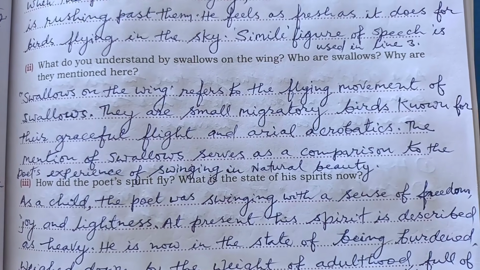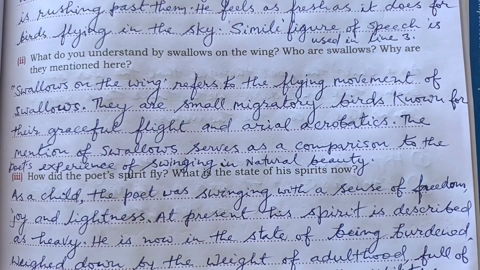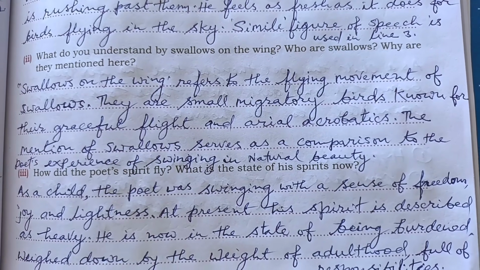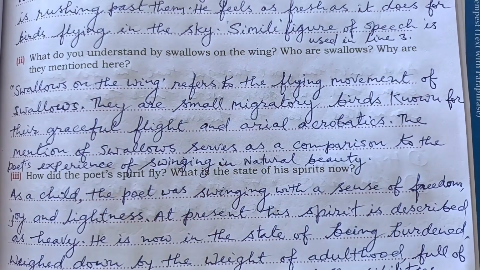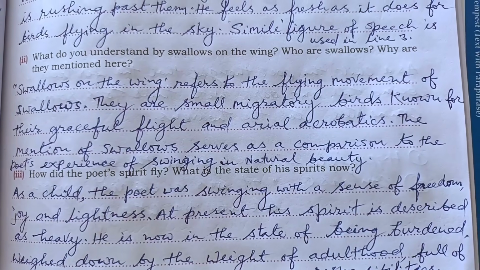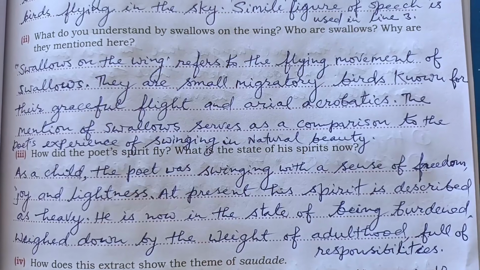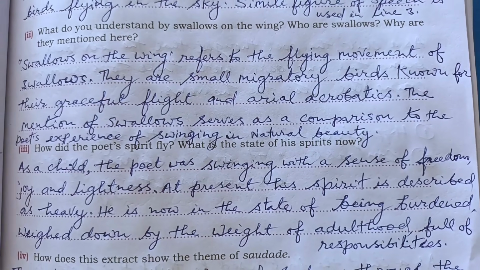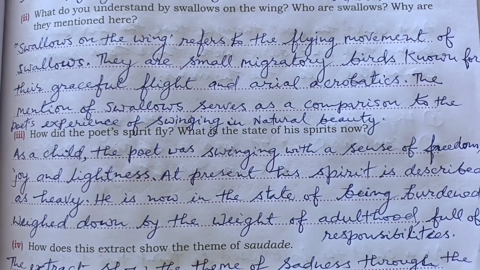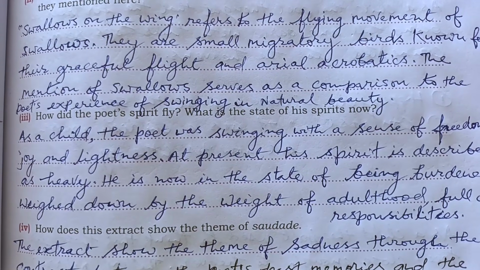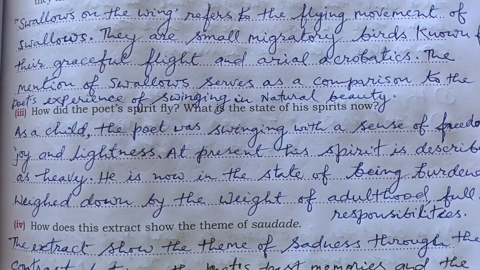Second one, what do you understand by swallows on the wing? Who are swallows? Why are they mentioned here? So the answer is, swallows on the wing refers to the flying movement of swallows. They are small migratory birds known for their graceful flight and aerial acrobatics. The mention of swallows serves as a comparison to the poet's experience of swinging in natural beauty.